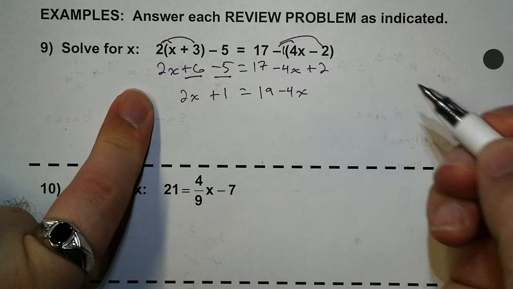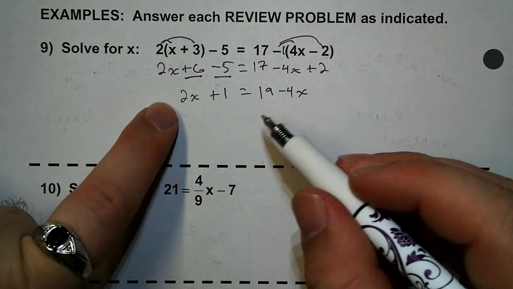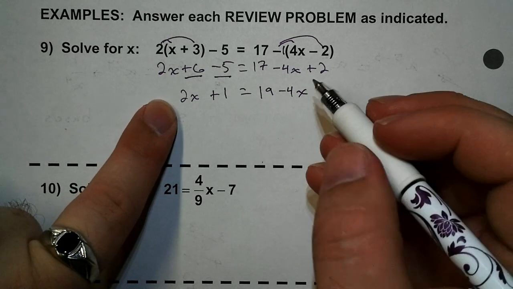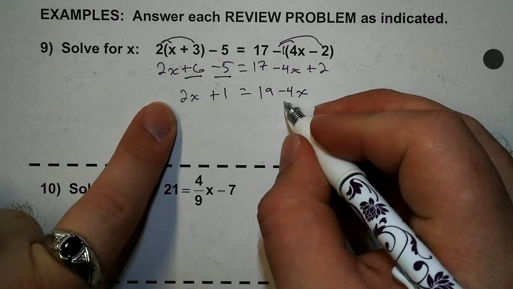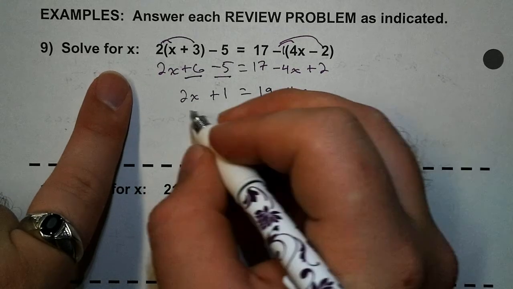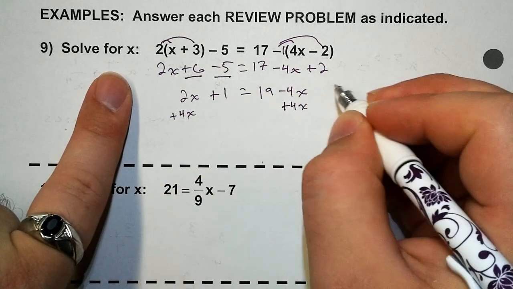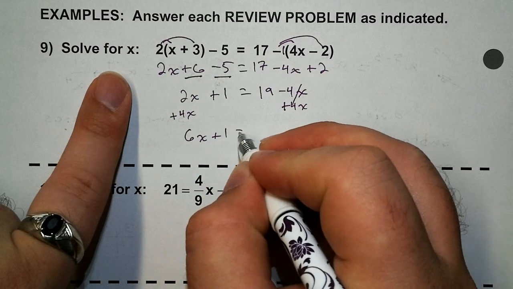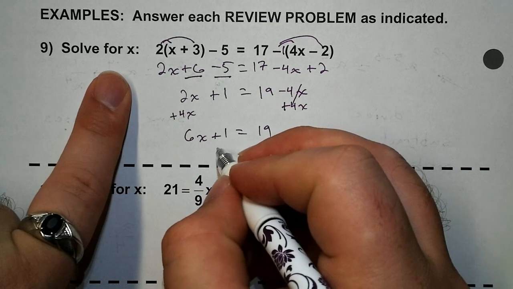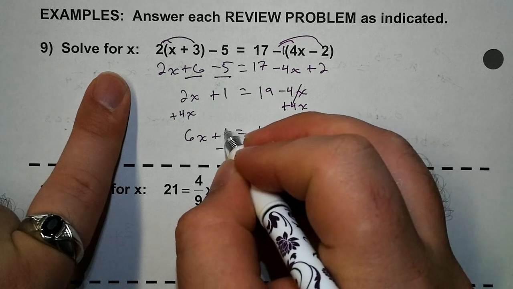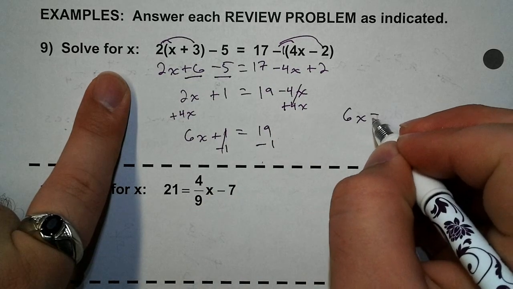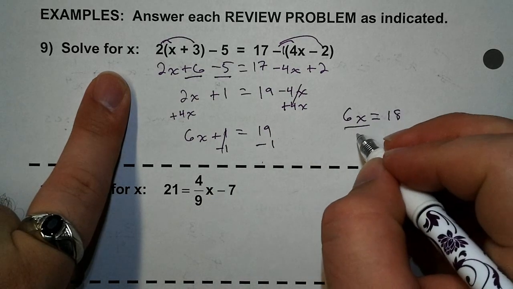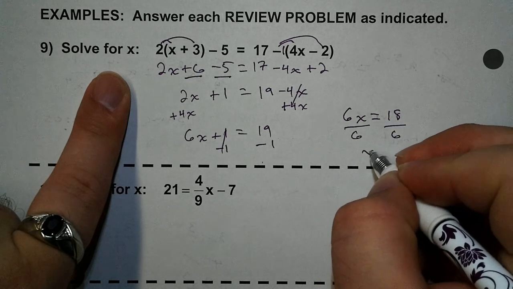Now, here you make a choice. Do you want your x's on the left or the right? I usually prefer my x's to the left, so I'm going to add 4x. Those cancel. 2 plus 4 is 6. Move my numbers to the other side. 6x equals 18. Divide by 6. X equals 3.